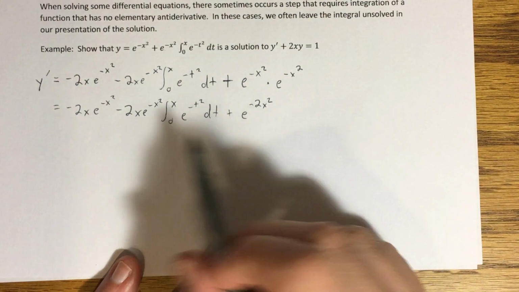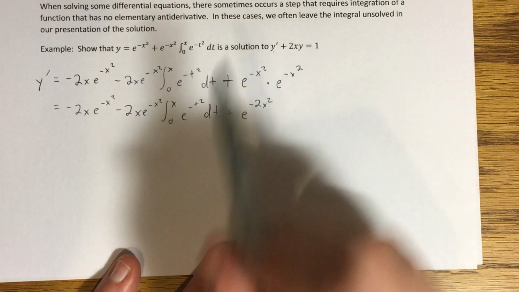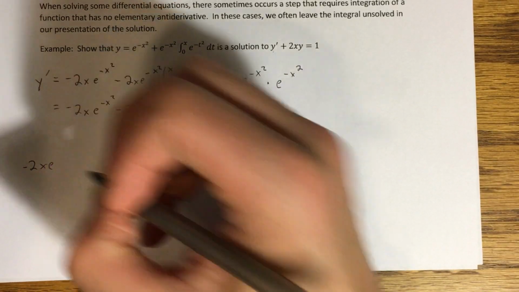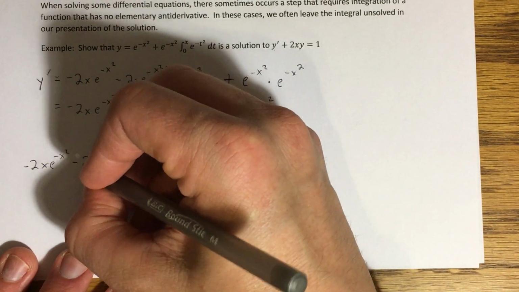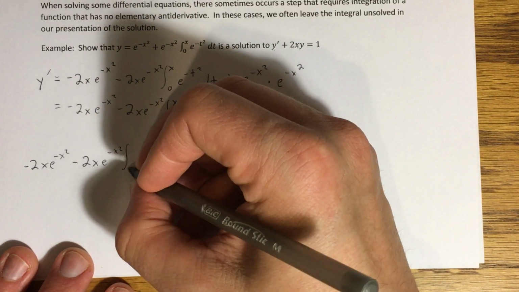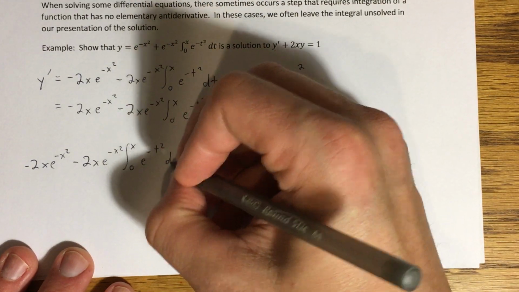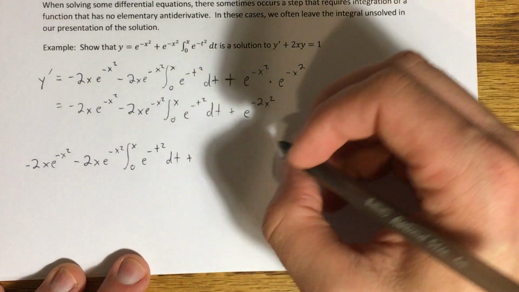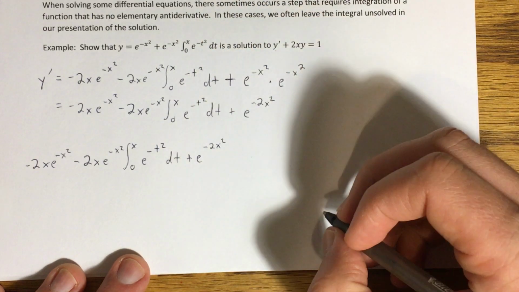All right. Plug this in to our differential equation up here. I'm going to get y prime, which is this, negative 2x e to the negative x squared minus 2x e to the negative x squared times the integral, 0 to x, e to the negative t squared dt, plus e to the negative 2x squared there.